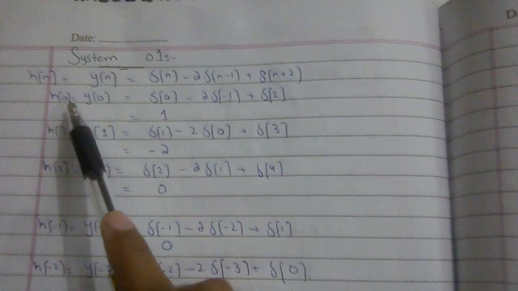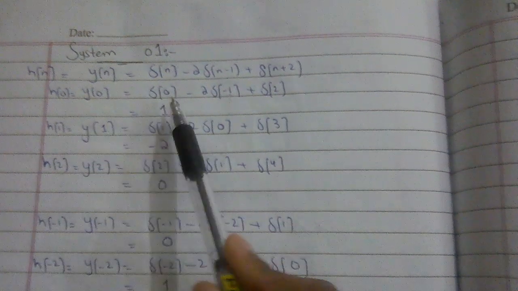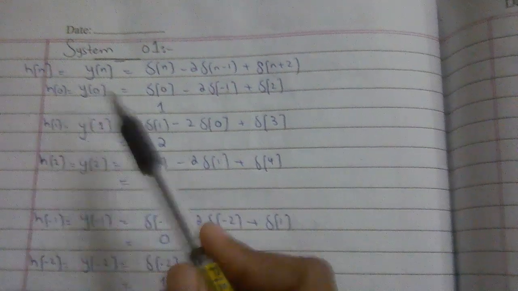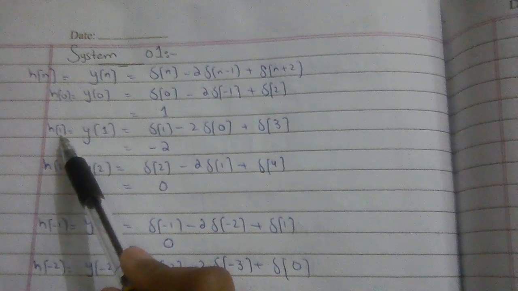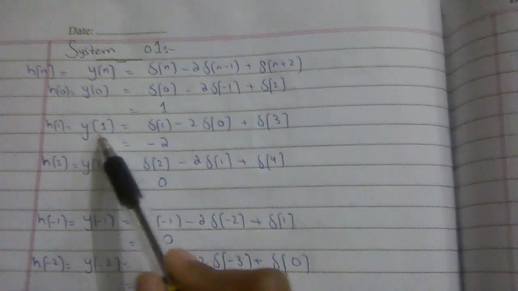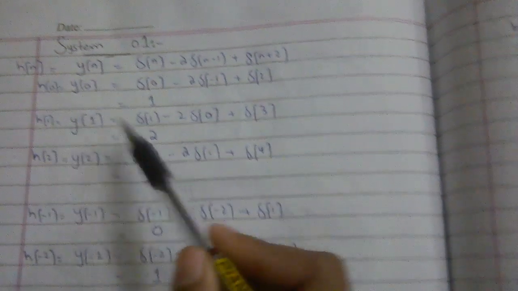Now I will put different values of n, 0, 1, 2, 3, and minus 1 and minus 2 in these systems. First of all, if I take n is equal to 1, then h of 1 means y of 1, the output of the system. You can write this or you can write this.